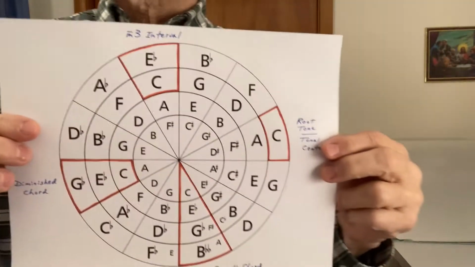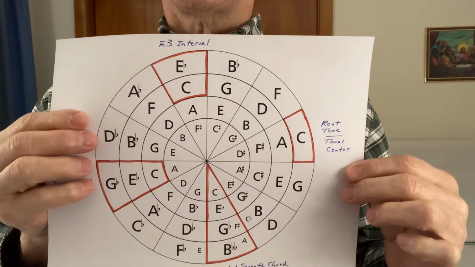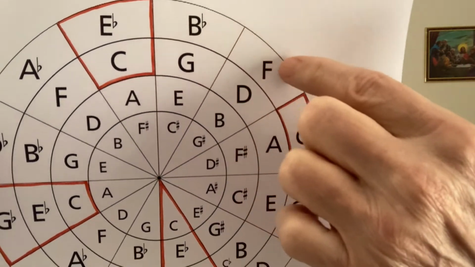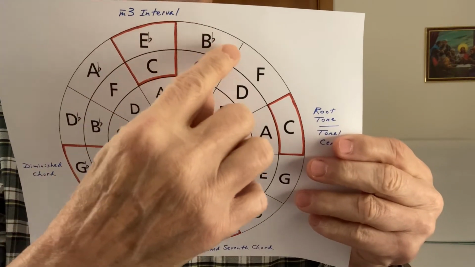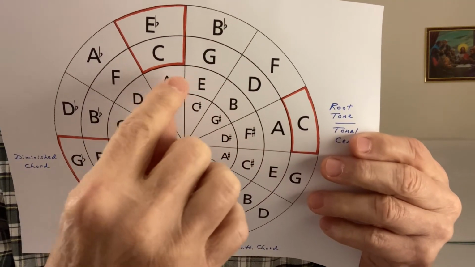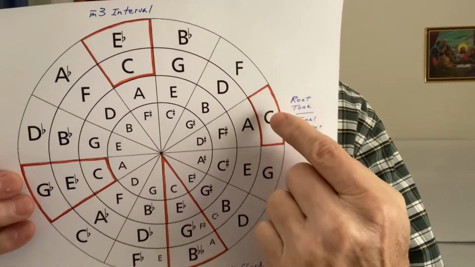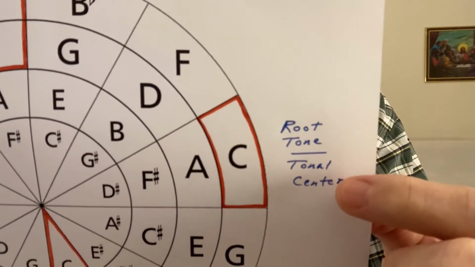I don't know. So anyway, what you have is the circle of fifths, and there's a theme here, a design. On your outer data ring, your outer ring is your counter major ring. This ring is your major data ring, this is your minor data ring, and this is your diminished data ring. But on your outer one, you have all 12 chromatic tones, and let's say you chose C as your root tone or your tonal center, okay?